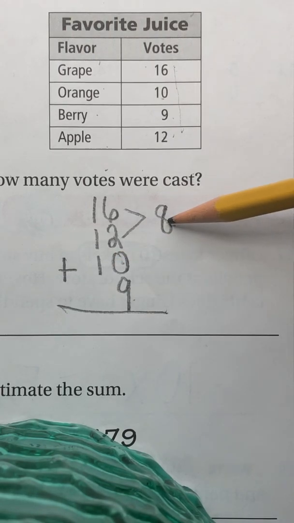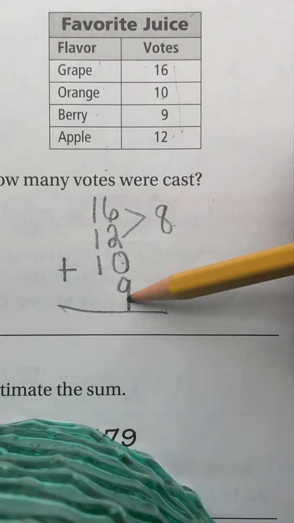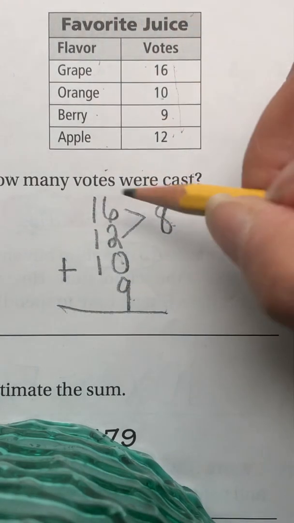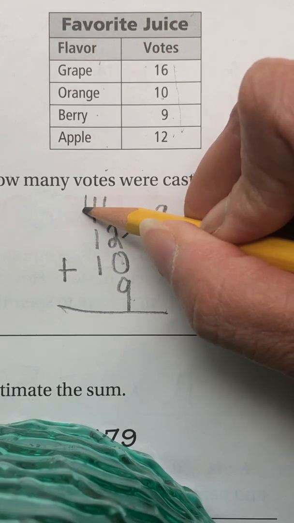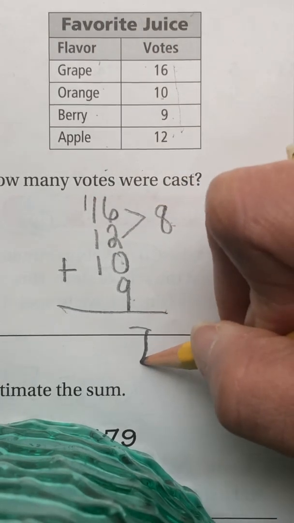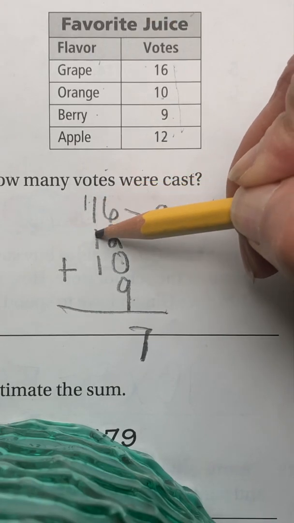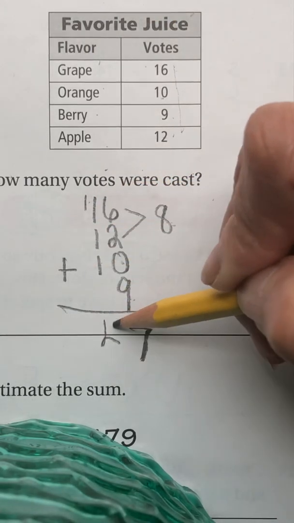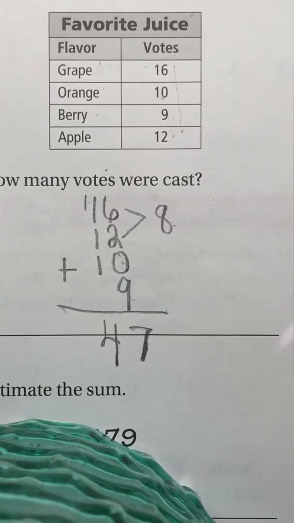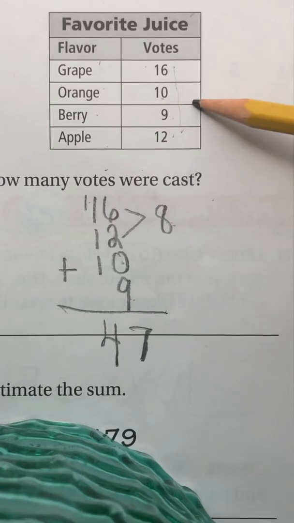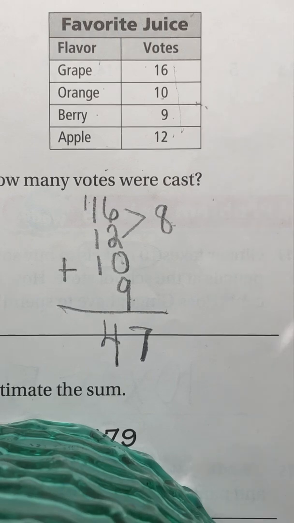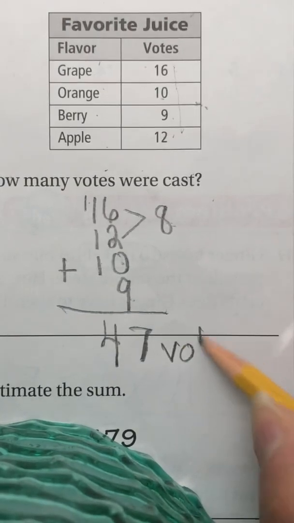So basically I'm only adding 8 and 9. 8 plus 9 is 17. Carry the 1, bring down the 7, and 1 plus 1 plus 1 plus 1 is 4. So 47 people voted in this survey about what their favorite juice is. Okay? So your answer should be 47 votes.